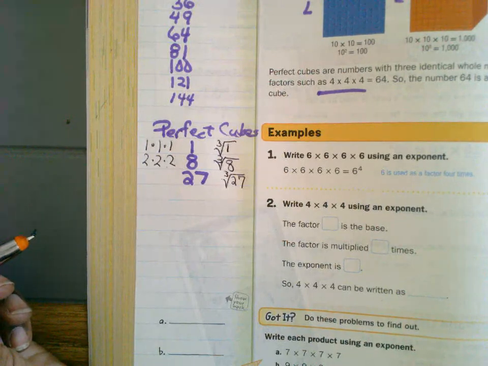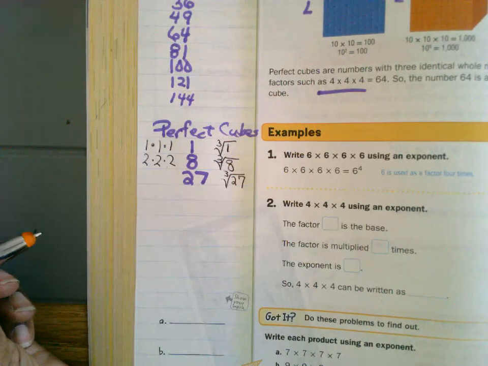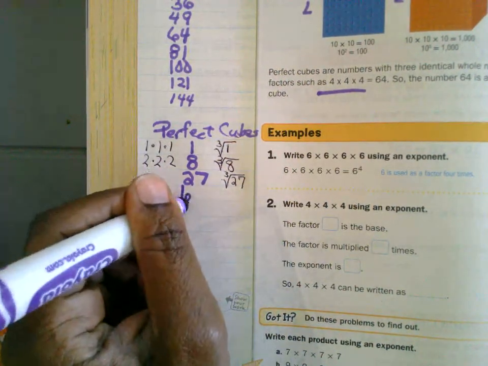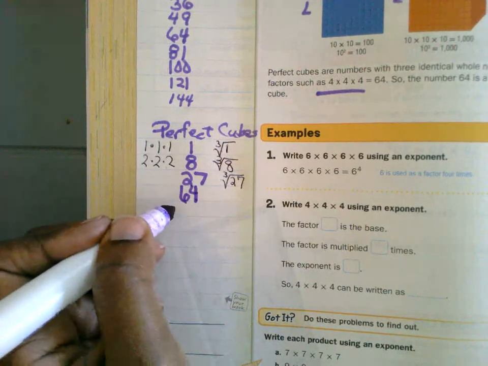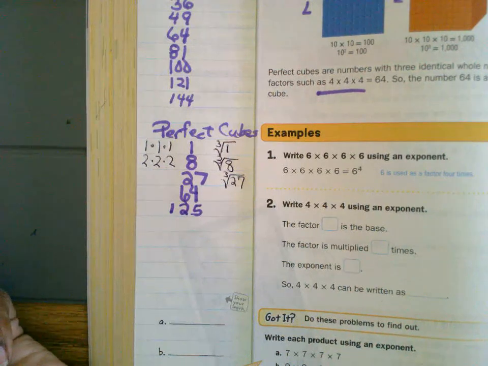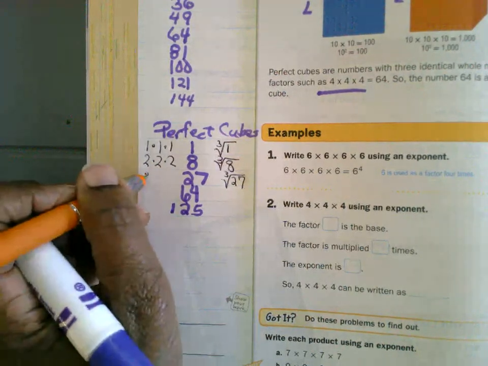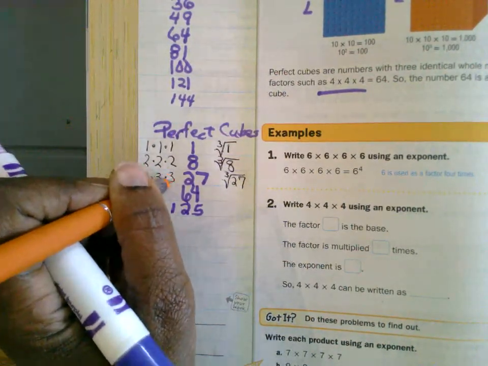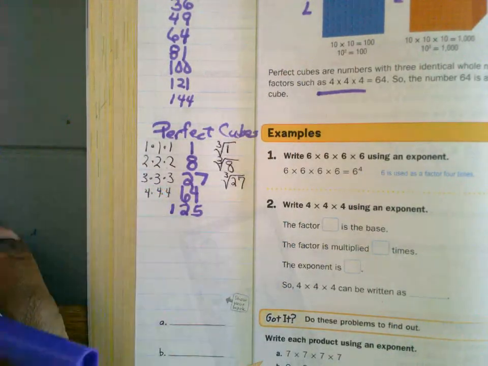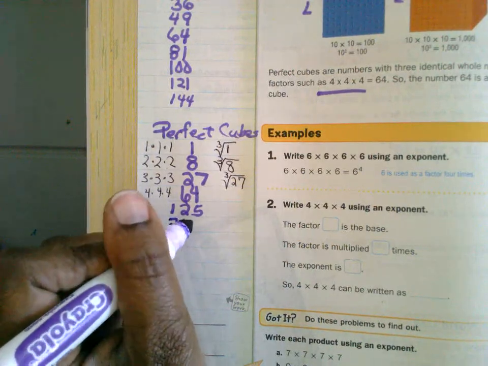Oh, what's the next one? 124? No. 64. 125. So this is how many times it is. 216. 343. I want to stop at 216 and 343.